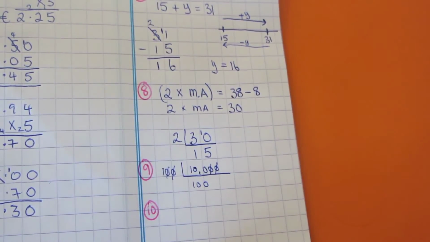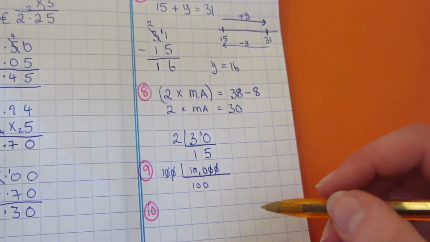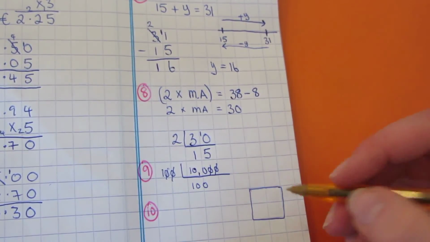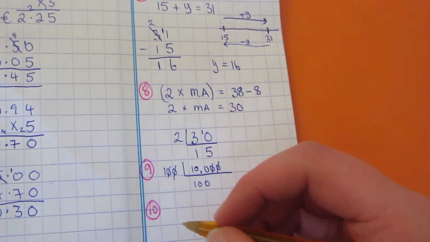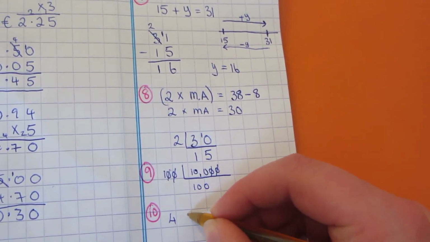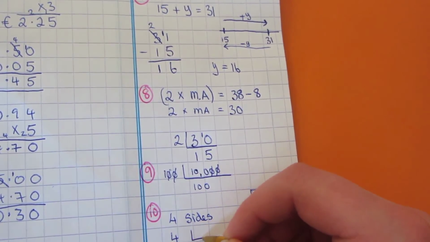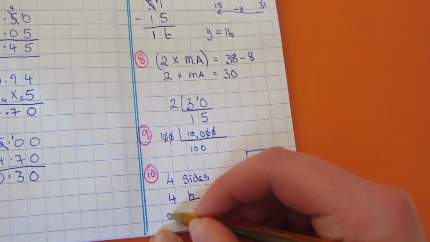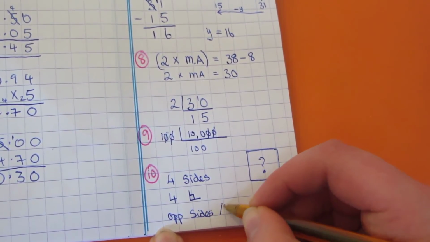And question 10. A rectangle has 4 sides, 4 right angles and opposite sides are parallel to each other. Is a square a rectangle? So we want to find out if a square is also a rectangle. Let's make a list of the things we need to check. 4 sides, 4 right angles, and opposite sides are parallel to each other.